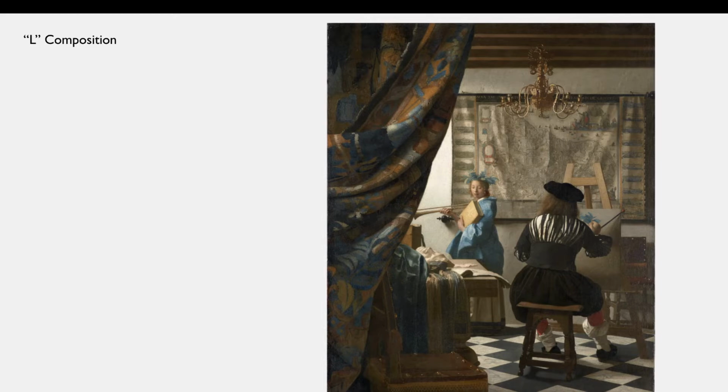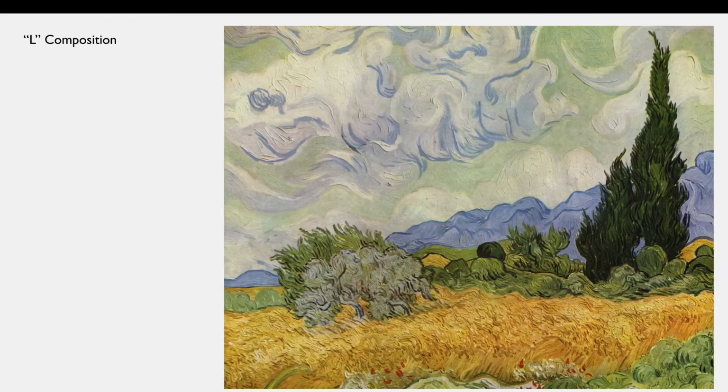L compositions are a strong composition as well as playing with the psychology of how we read an image. We can also think about this in terms of the letter L and how, as Westerners, we associate reading from left to right. So this is a strong composition for a lot of Western societies or Western languages. So this could be a good option for you as well.